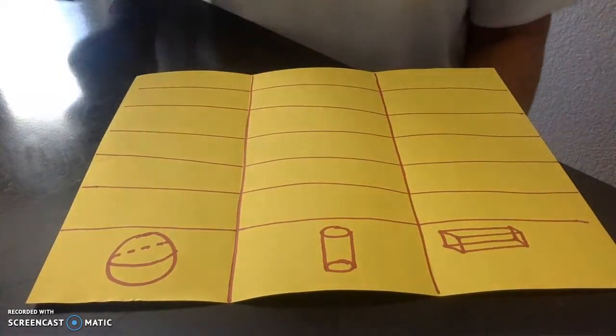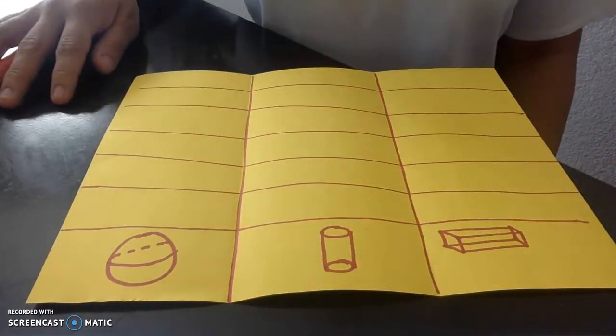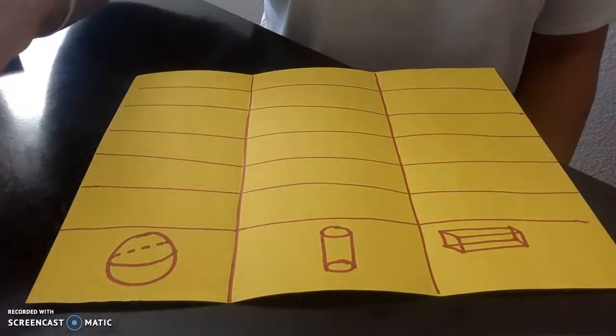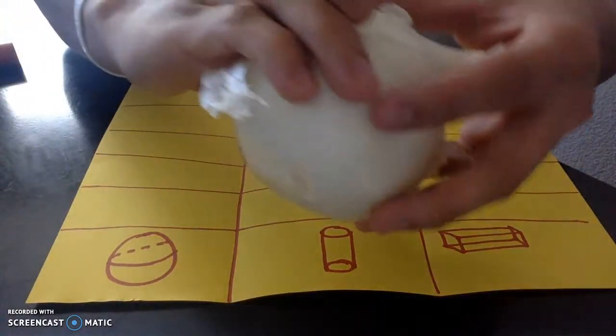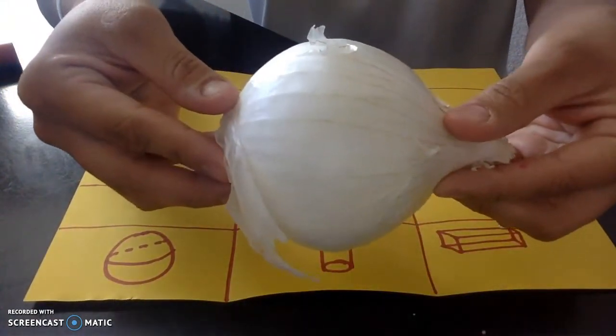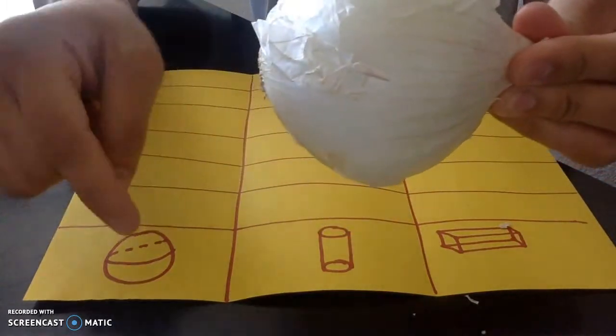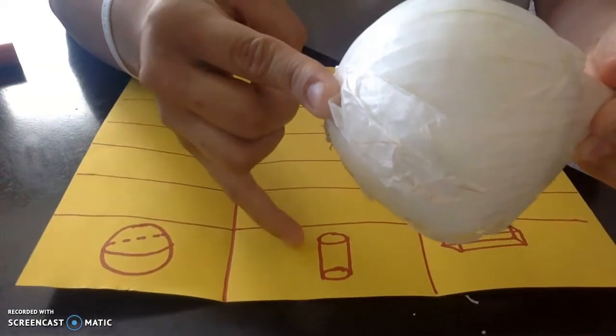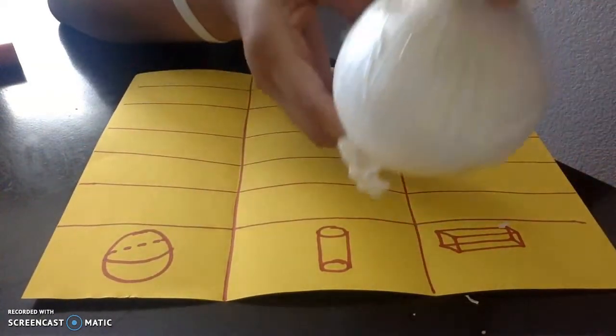I already went around my house and I looked for shapes and objects around my house. Okay, so the first thing that I found was an onion. An onion, boys and girls. Would this be a rectangular prism? No. Would this be a cylinder? Can this stand up? No.